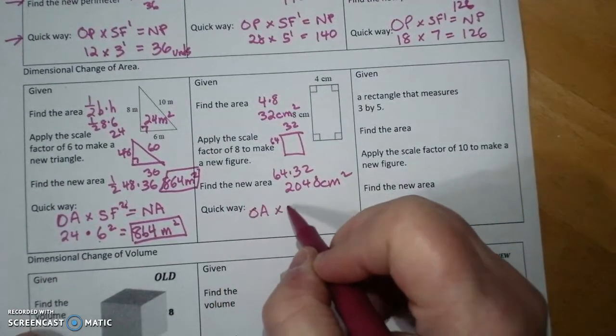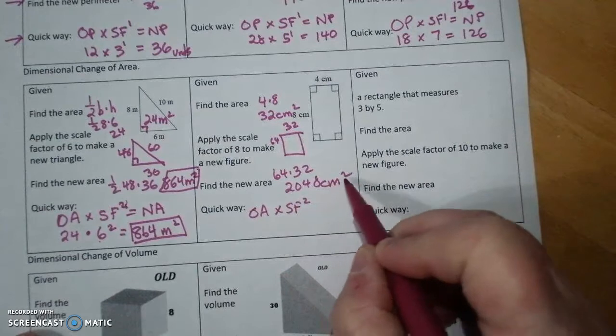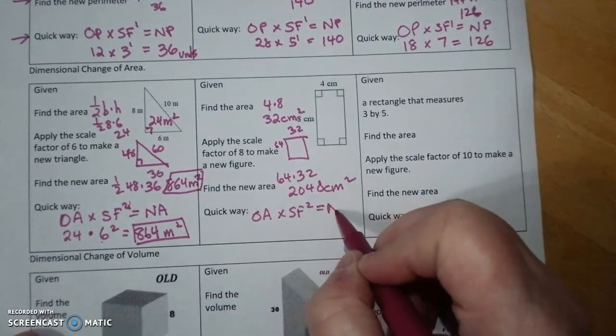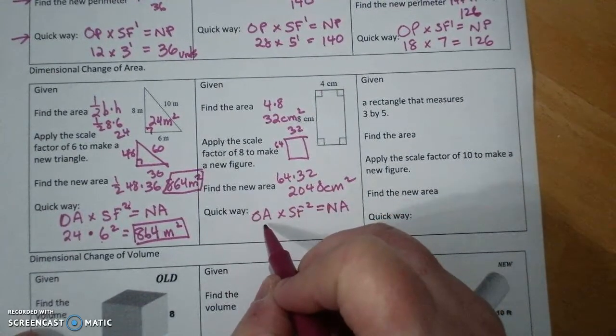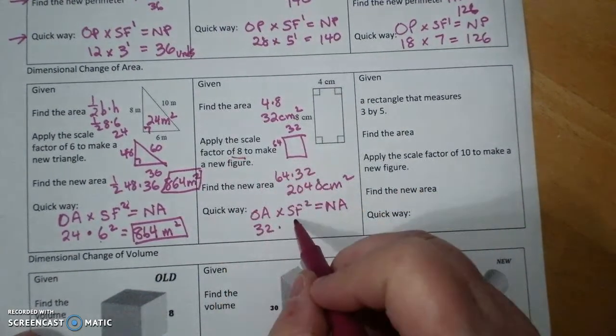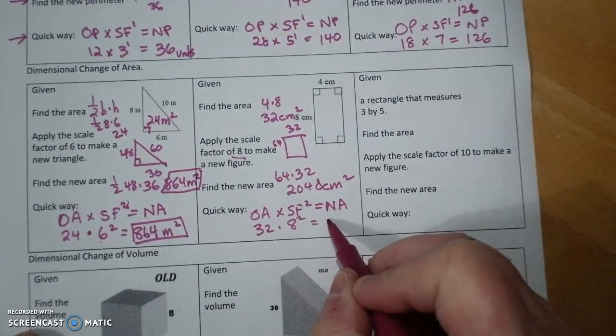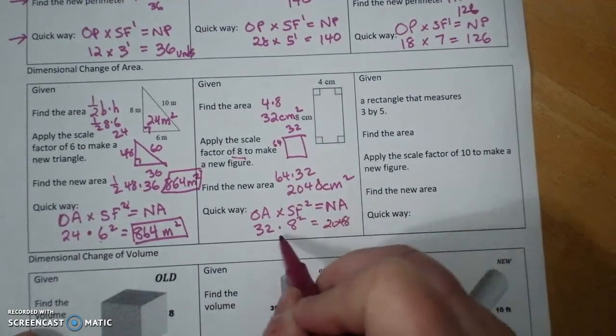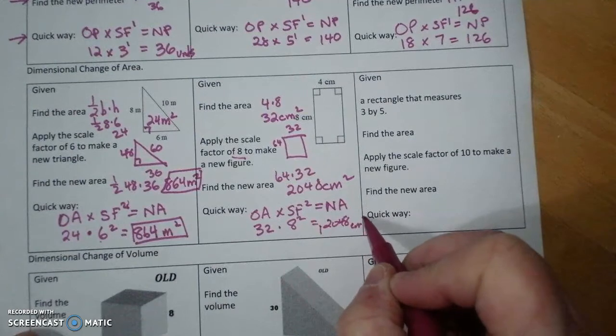Old area times scale factor squared, because it's square units, equals new area. 32 times 8 squared equals 2,048 centimeters squared.